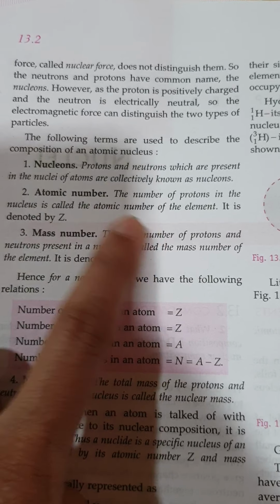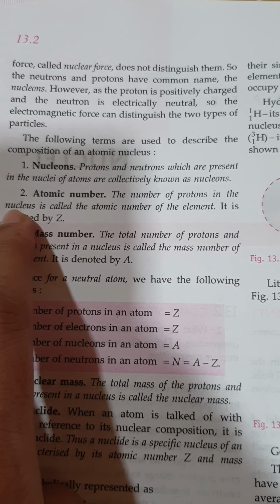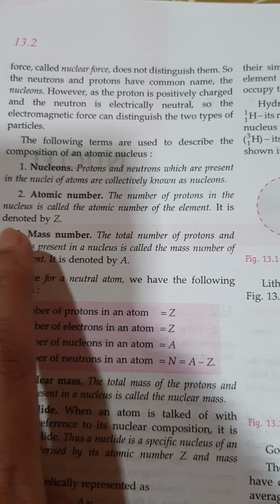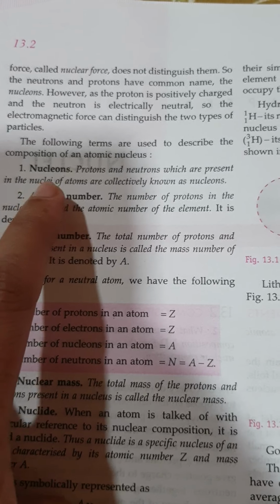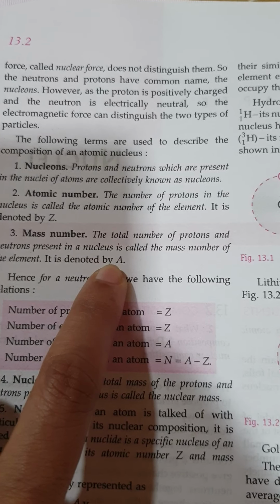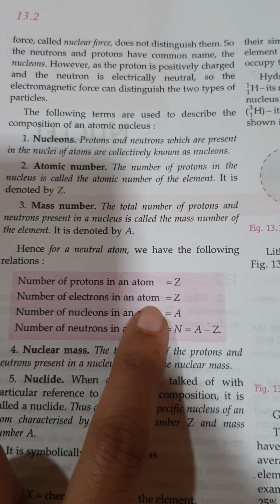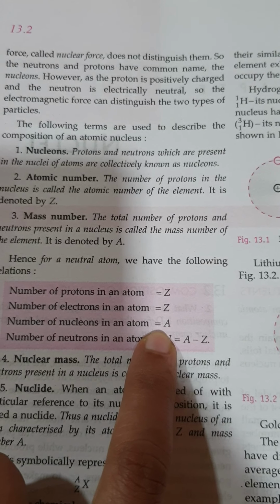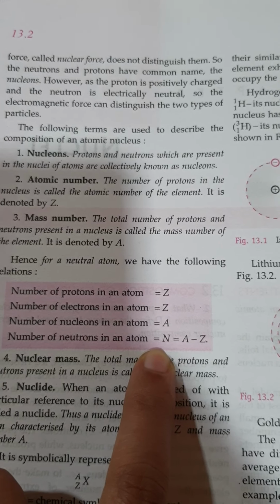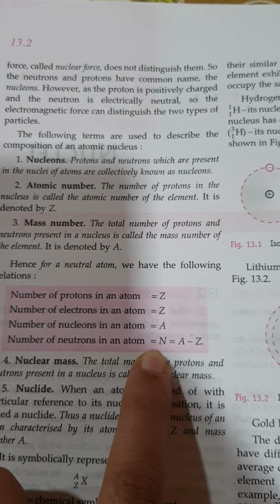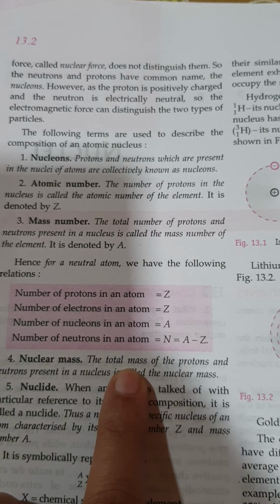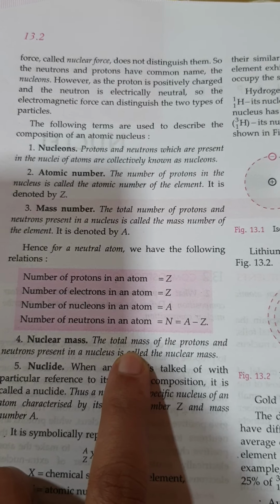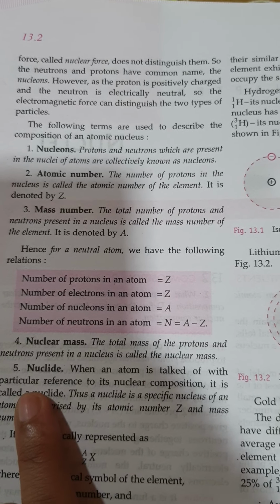Atomic number, the number of protons or number of electrons, is denoted by Z. Mass number, the total number of protons plus neutrons, or you can say the total number of nucleons, is denoted by A. So number of protons is Z, number of electrons is Z, number of nucleons is A, number of neutrons N is A minus Z. Nuclear mass is the mass of neutrons plus protons, or you can say the mass of the nucleons.